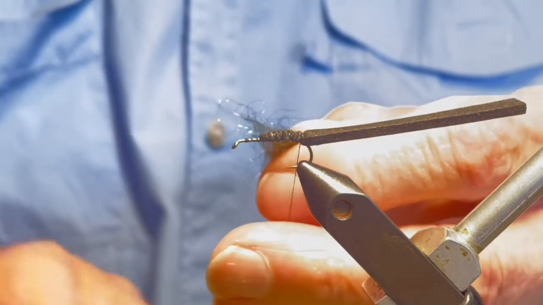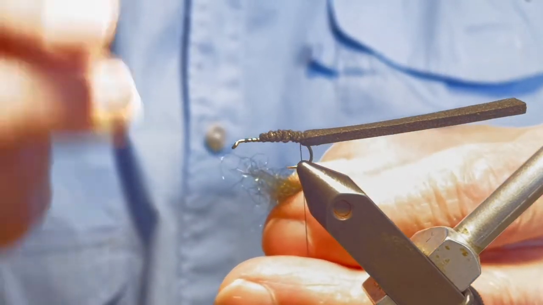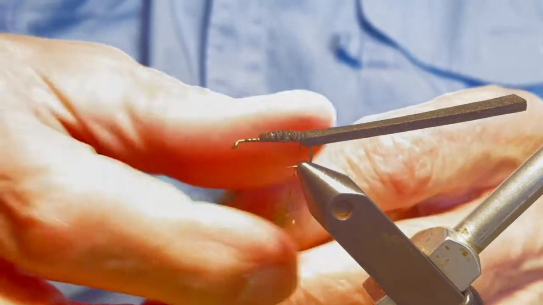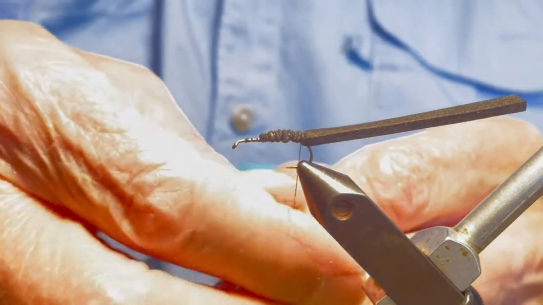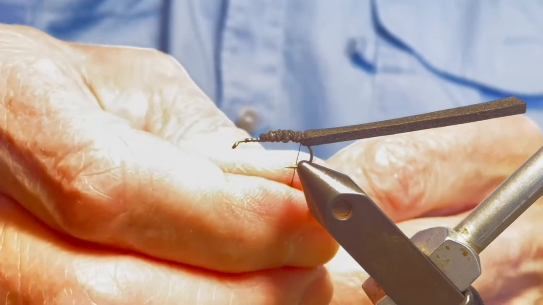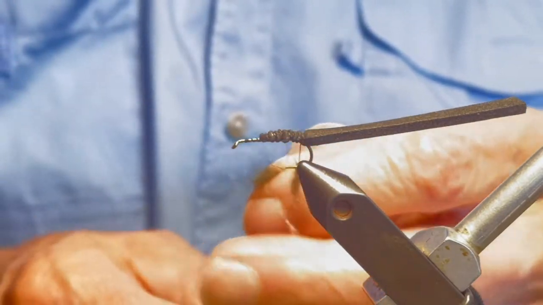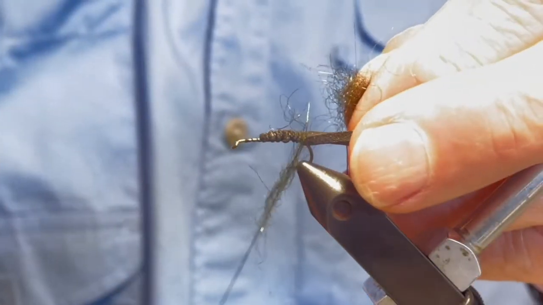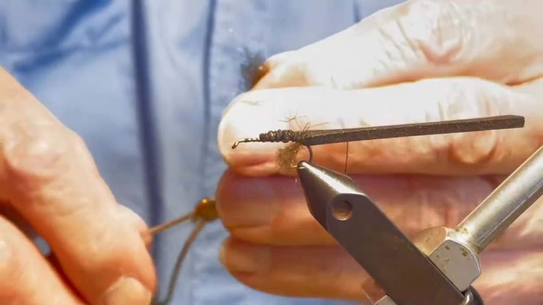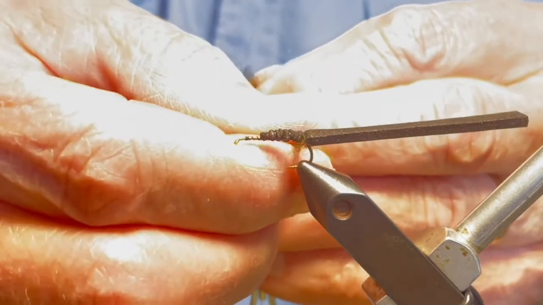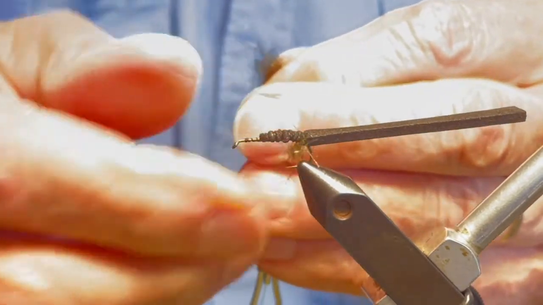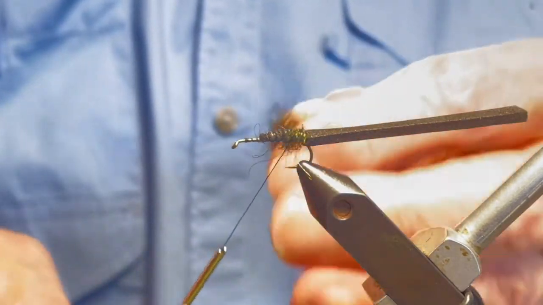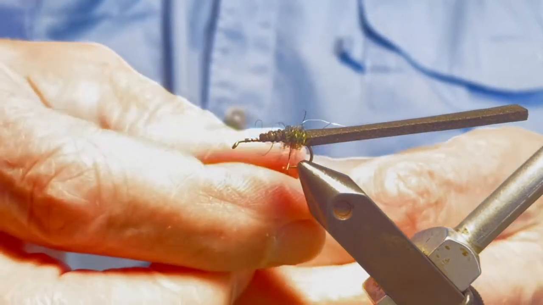So I'm going to wrap or apply some of this dubbing, again putting it on in a counterclockwise direction, sliding it up the hook, making several thread wraps of dub thread around the abdomen of this fly, just building up somewhat of a sparkled underbody.